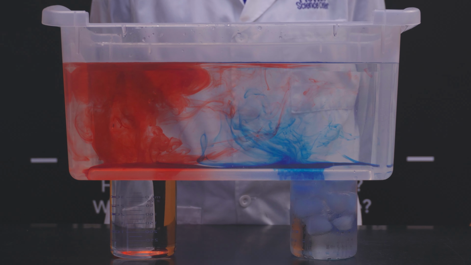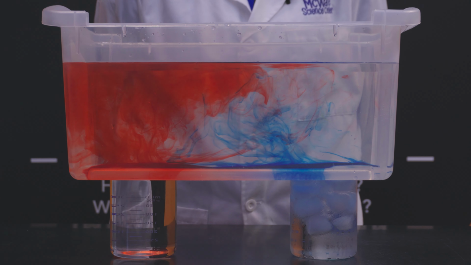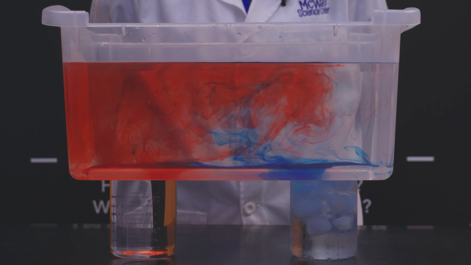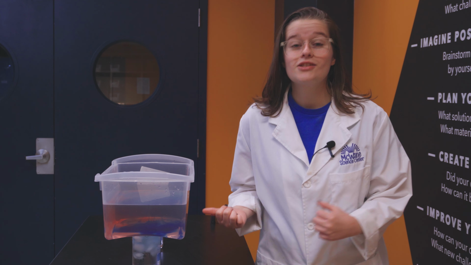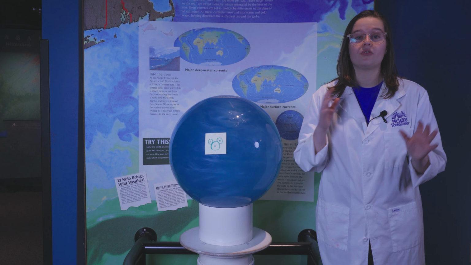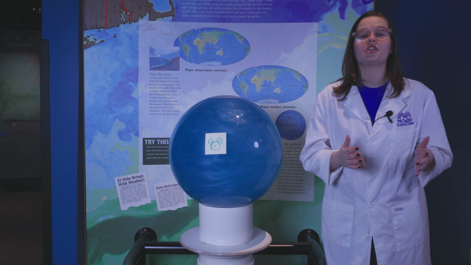As you can see in the bin, the cold water is moving towards the area where the warm water has left, and the warm water moves towards the area the cold water is moving away from. This movement is called convection currents. The water is constantly moving around the world like a conveyor belt due to these surface and deep ocean currents.